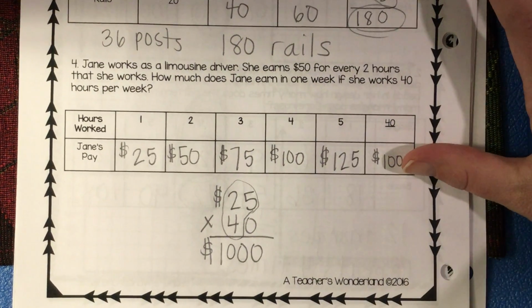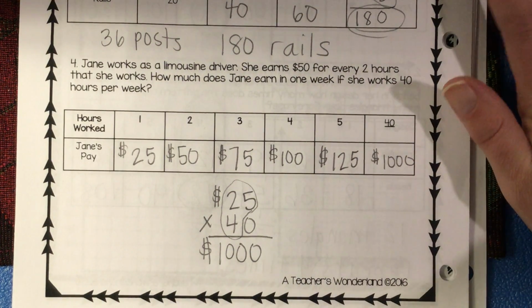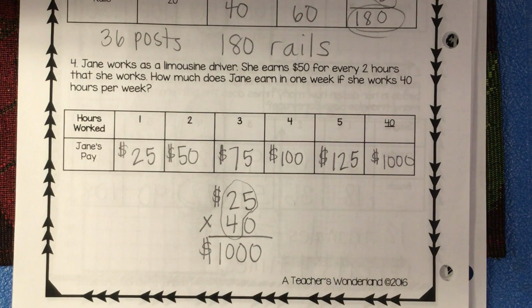All right. So she makes $1,000. The other thing you could have done, my friends, is if for 4 hours she makes $100, times that by 10, also to get your 1,000. Pop a 0 on the end. Okay? All right.